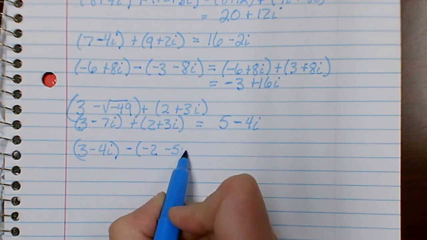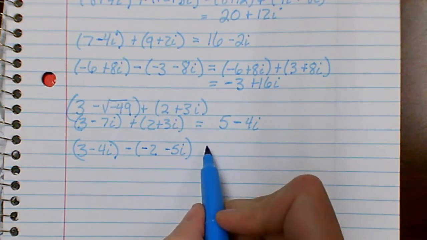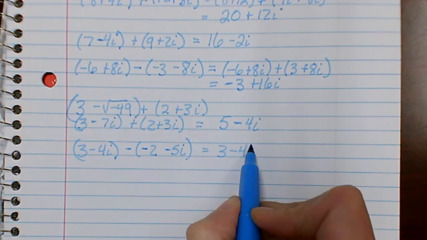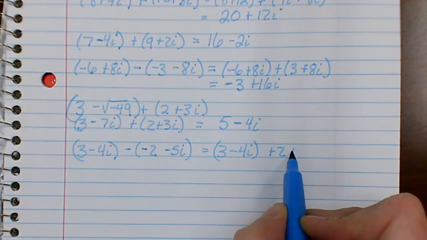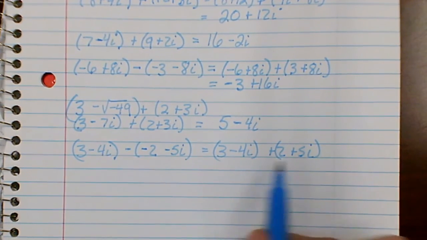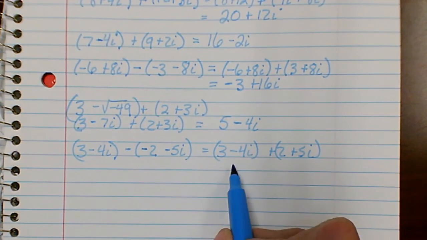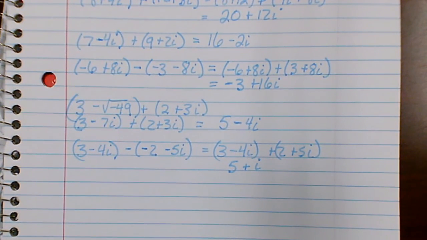And we'll do one last one, and we'll do this as subtraction. So distribute that subtraction through. Plus 2 plus 5i. Okay, add your real parts and your imaginary parts. So 5 plus i. This concludes this video.